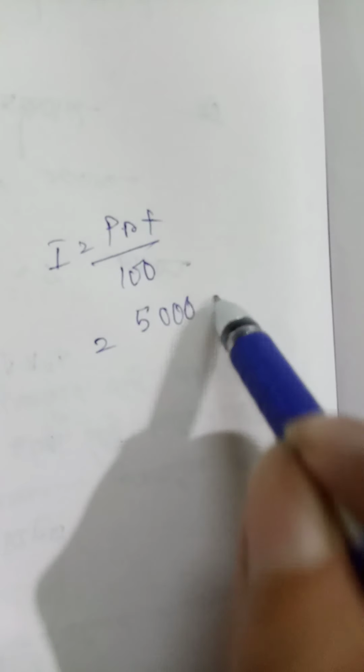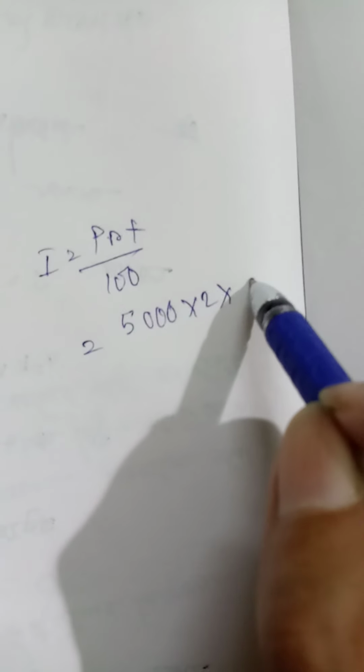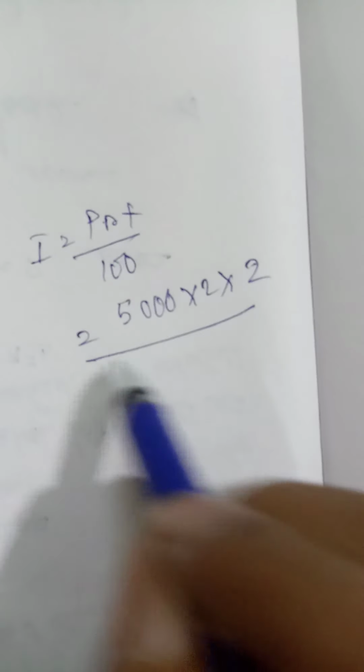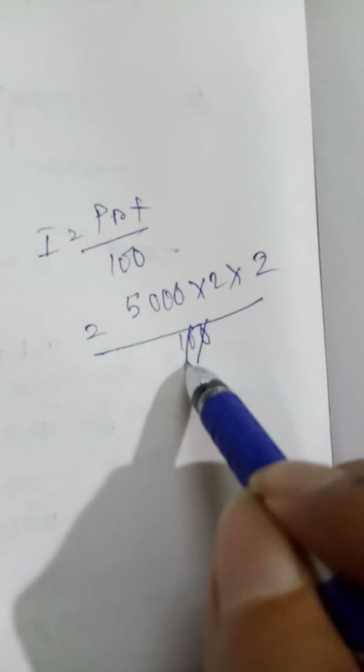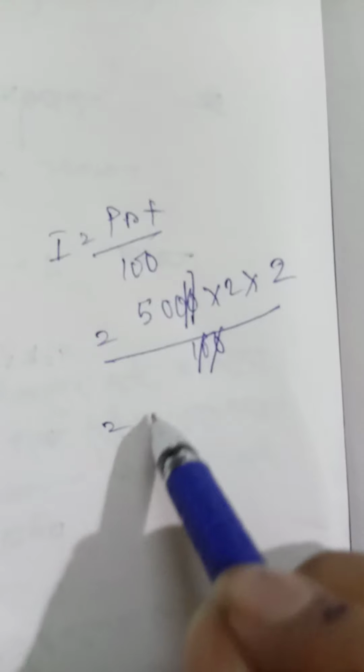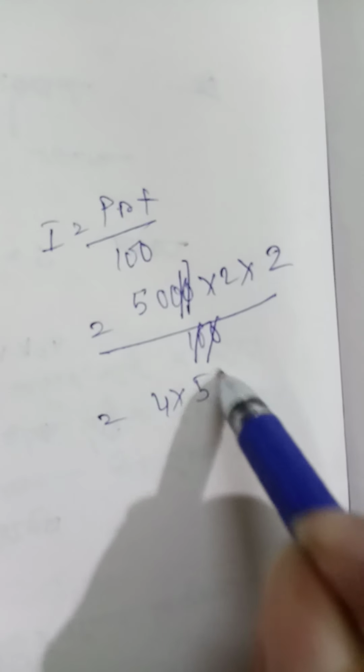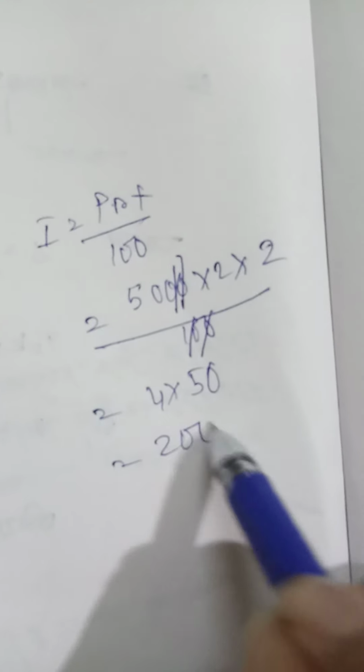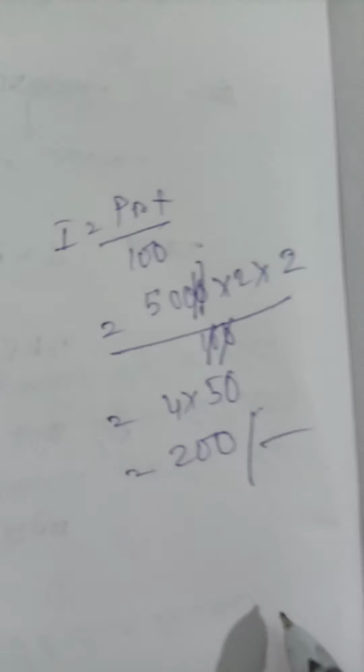I is equal to PRT by 100, which is equal to 200 rupees.